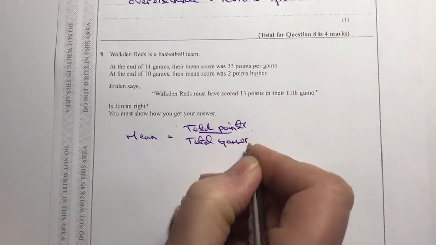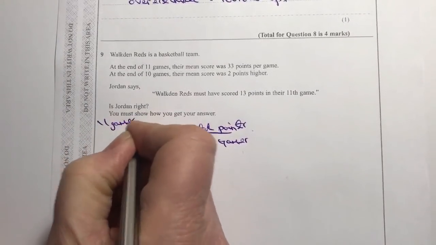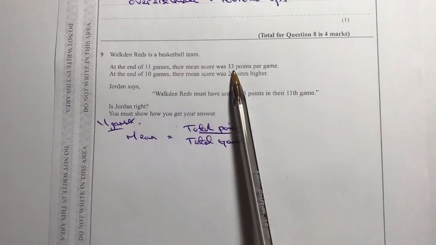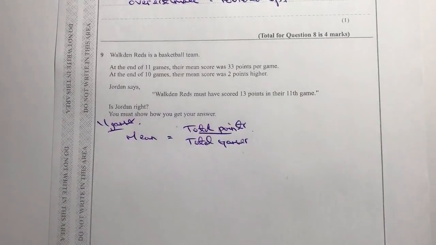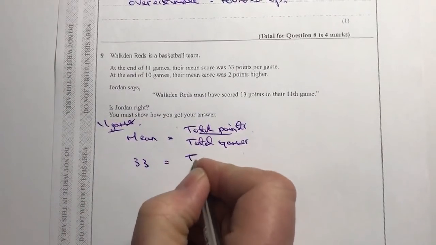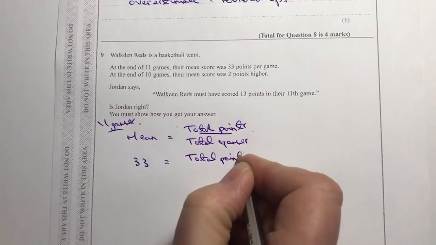Okay, so let's look at 11 games, which is the first one, and it tells you that at the end of 11 games their mean score is 33 points per game. So the mean score is 33. Okay, their total points we don't know, but we're going to work it out.